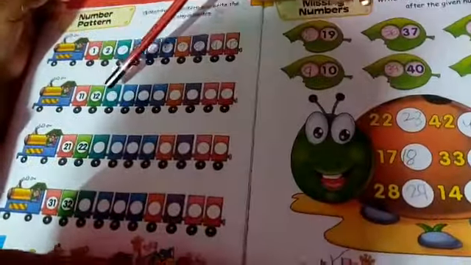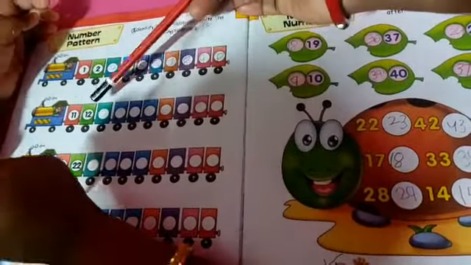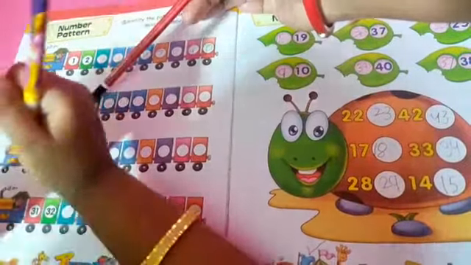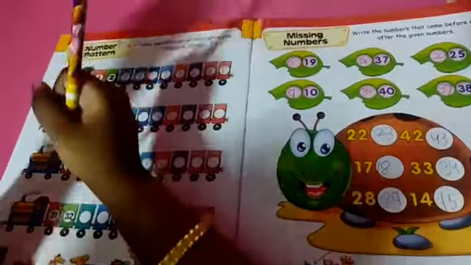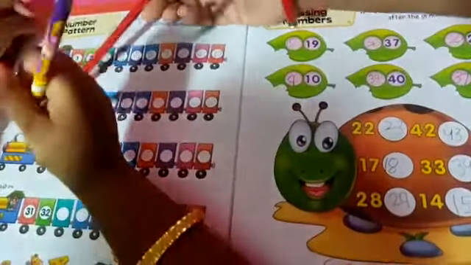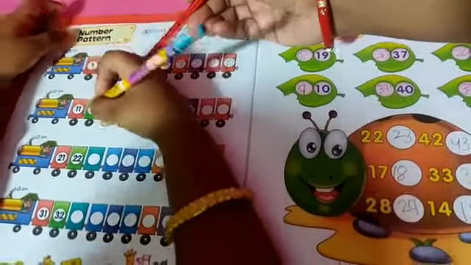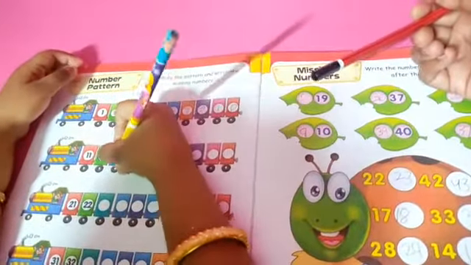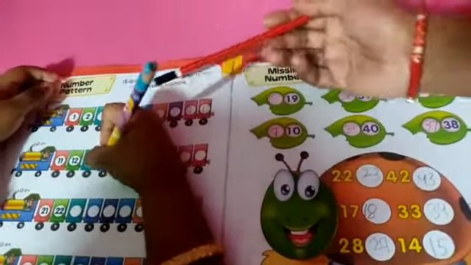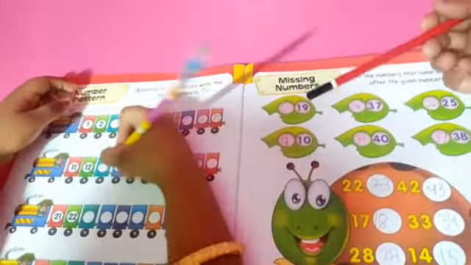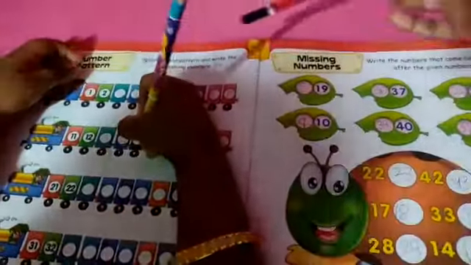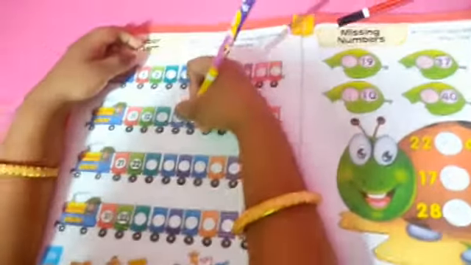Okay. And then next pattern, 11, 12. Next number. 13. Yeah. Complete this pattern. 13. Okay. 14. Yeah. 15. Yeah. 16.